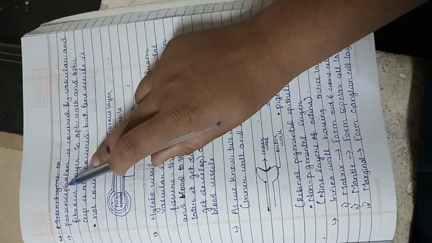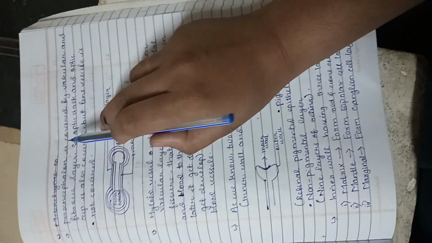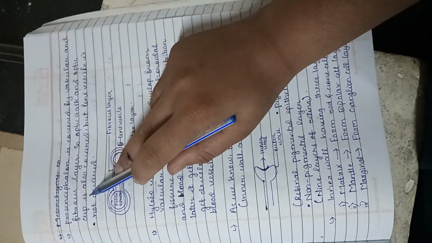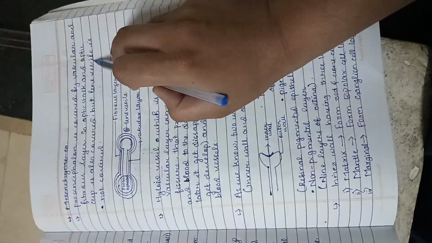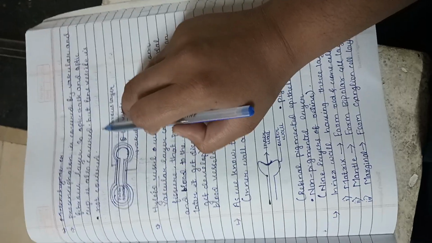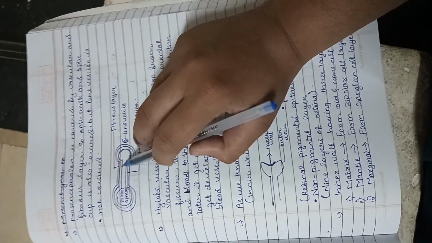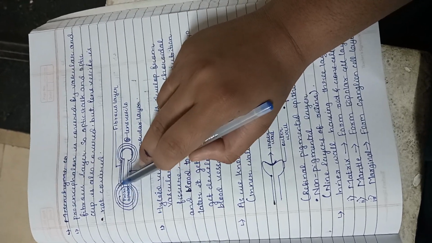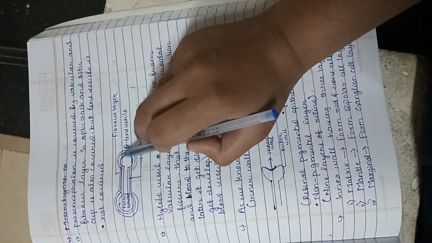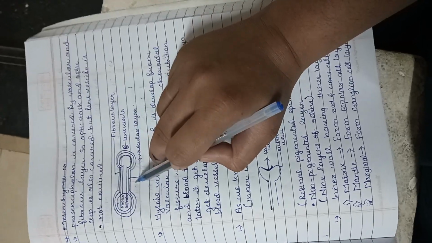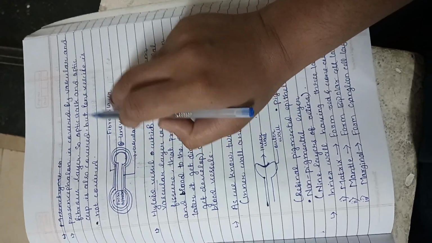Now here I say already prosencephalon is covered by vascular and fibrous layer. So optic stalk and optic cup is also covered, but lens vesicle is not covered. See, because prosencephalon is covered, optic stalk and optic cup is also attached with it, so it is also covered, but lens vesicle is not covered.